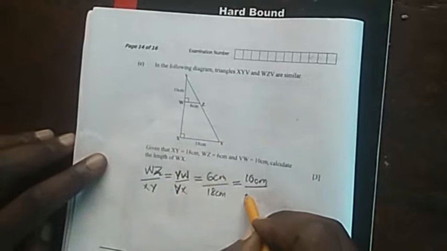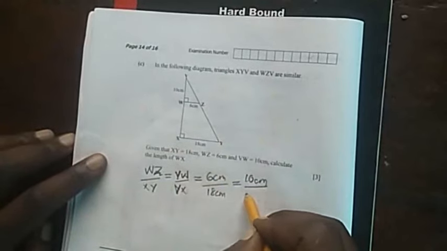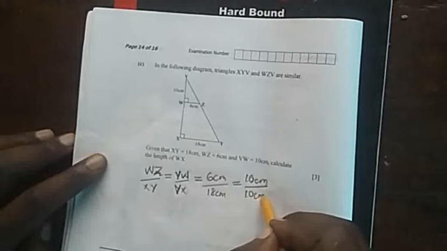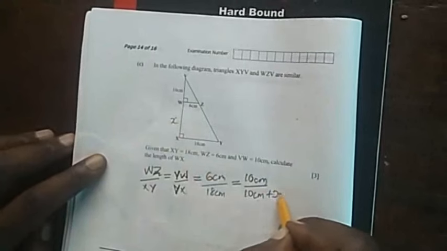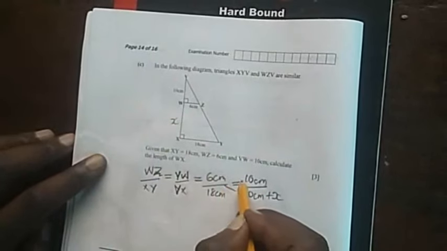The value of VX is 10 centimeter plus, we don't know this value, we can give it x, so we're going to say plus x. Okay, then we cross multiply.